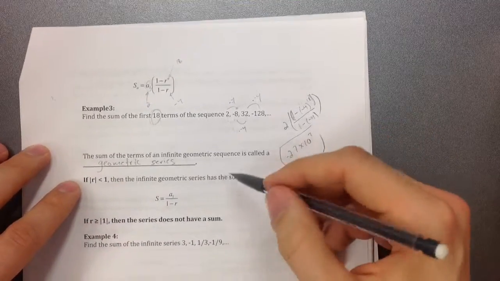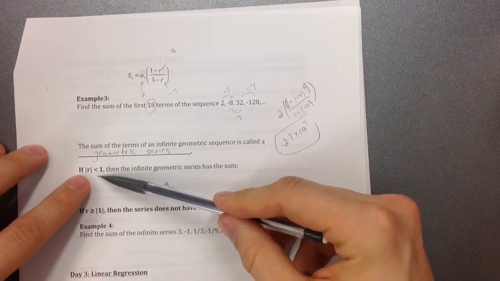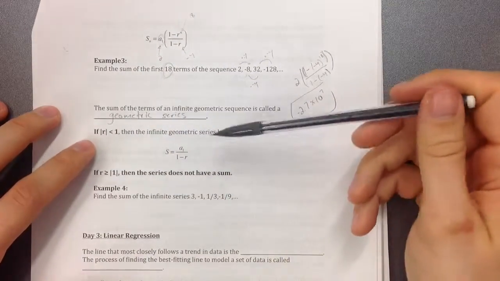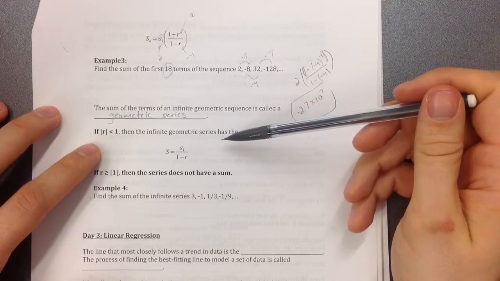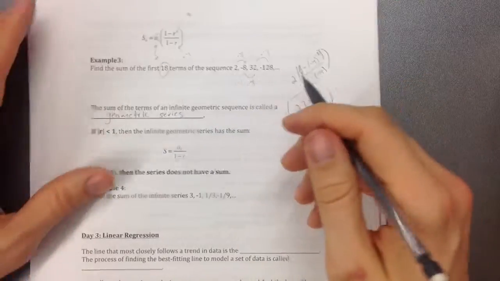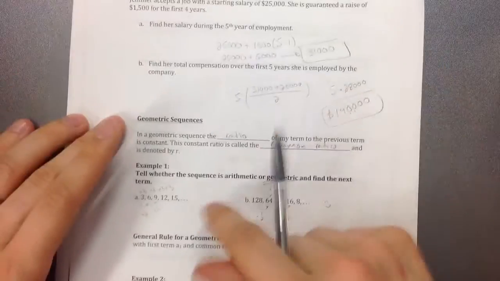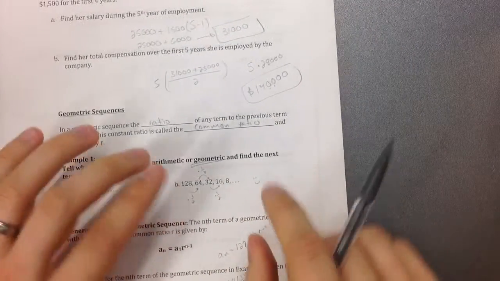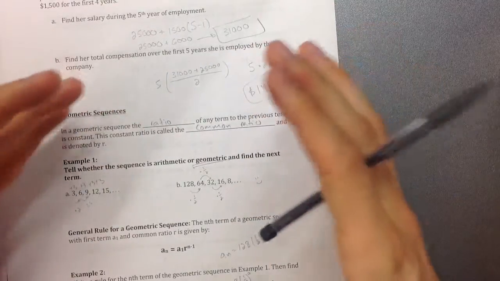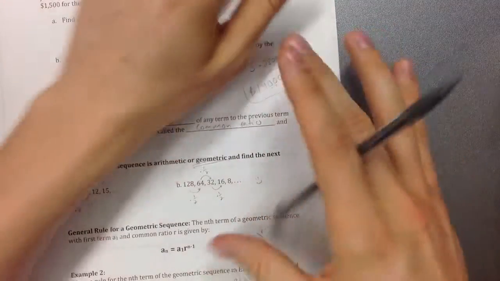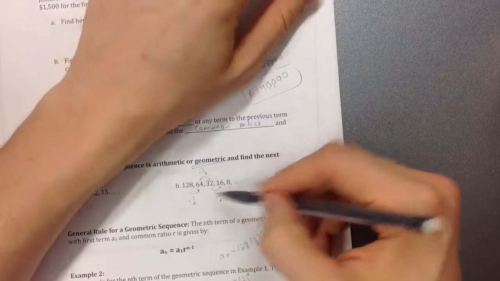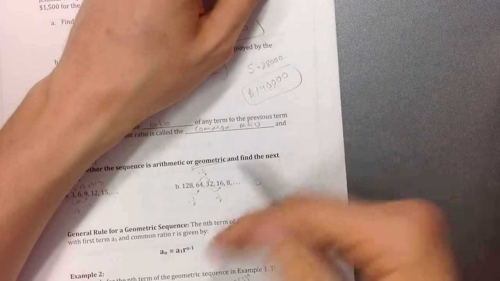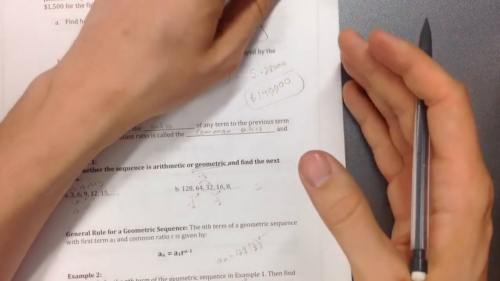Now, if you have an R value that's less than 1, your geometric series is going to have a sum. What that means is if you're multiplying by a number like 1/2, like right here, these numbers get small enough to where you approach a final total. And all you really need is for the ratio to be less than 1. Eventually, the terms get small enough that adding them to the total no longer matters.